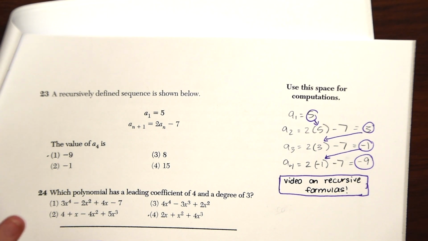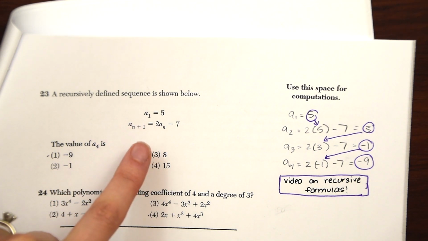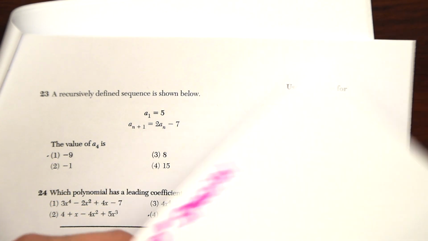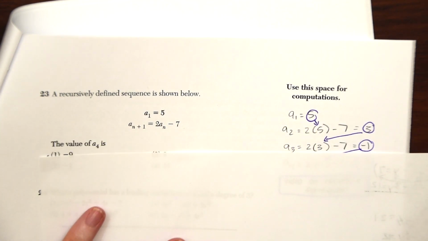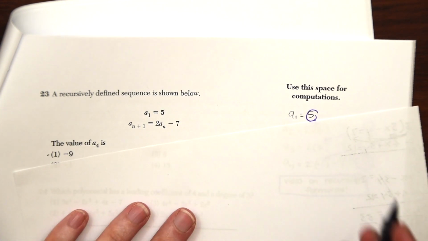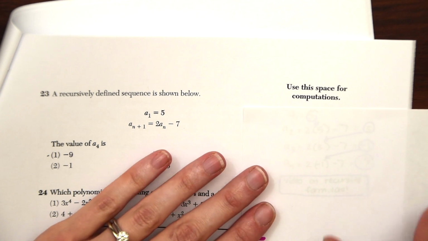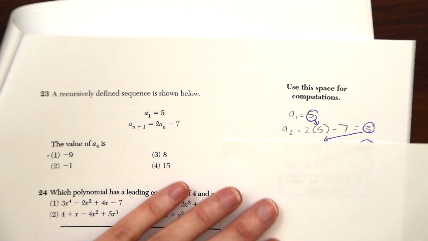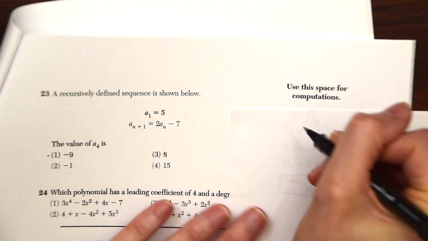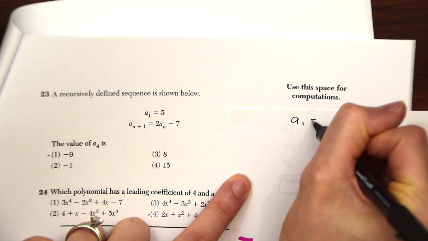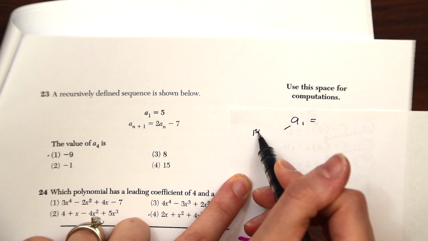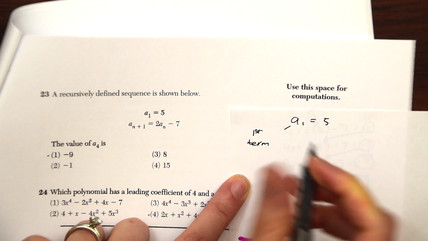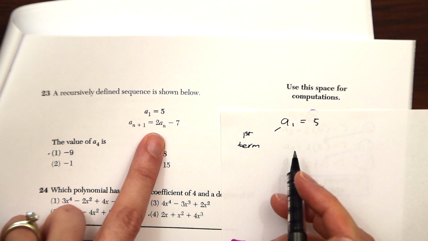So the first thing we're always going to want to do is write out a sub 1, which they give to us, is equal to 5. I have a video on this if you want to see more recursive formulas and practice that. So let's write out our first term. So that's what this means. The first term equals 5. And then now we have this kind of crazy looking thing.